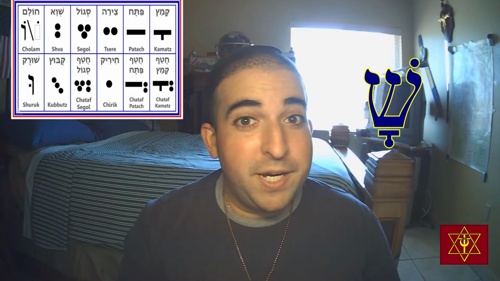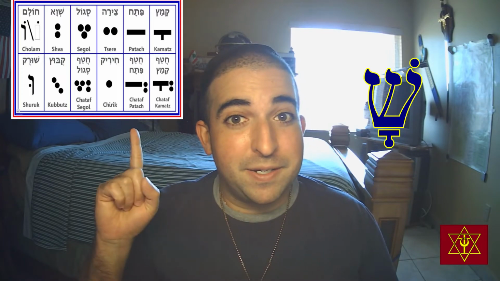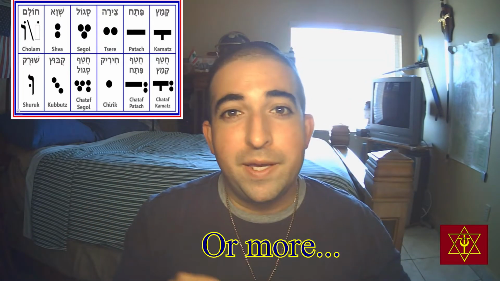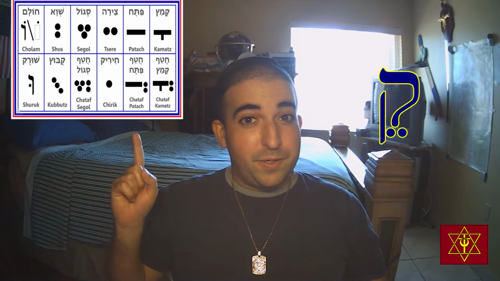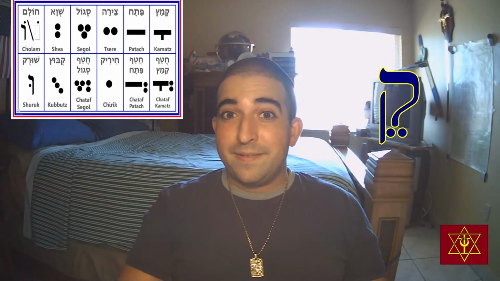Like if our letter Shin in our word shaked has a kamatz under it, therefore I know it is pronounced sha. Now let's go over all the E vowel sounds. Tsere, segol, shva, chataf segol. Pretty much whenever you see any 2 or 3 dots under the letter, it indicates that the letter makes an E vowel sound. Like if our letter Kuf has a tsere under it, I know it is pronounced ke.